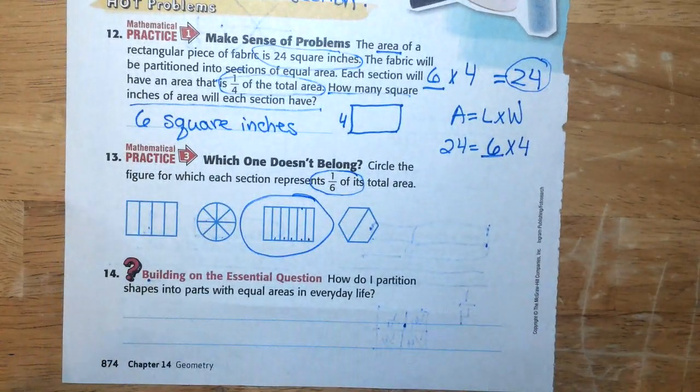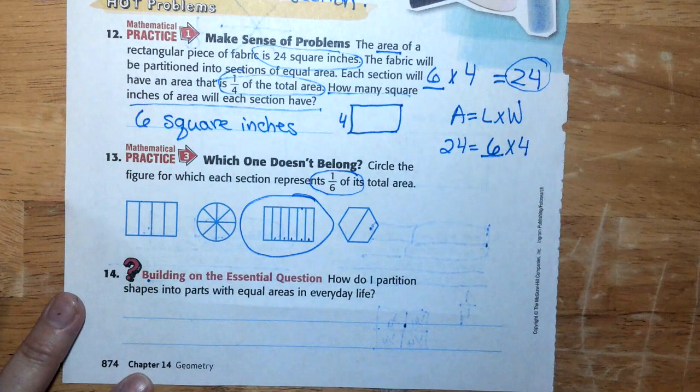Looking down at the final question. Building on the essential question, how do I partition shapes into parts with equal areas in everyday life? Well, I always like to think of food. And so it could be maybe a cake.